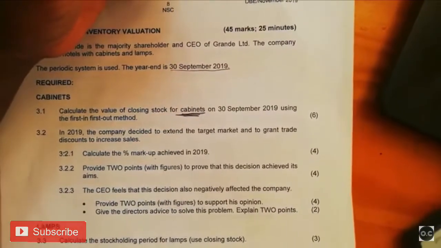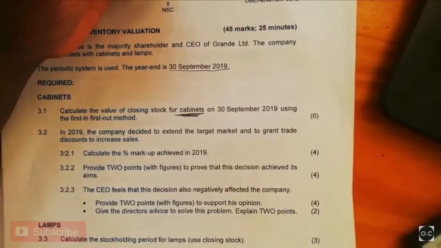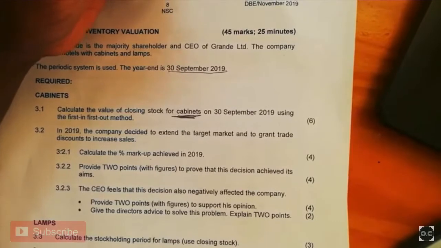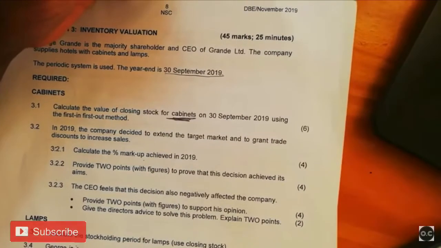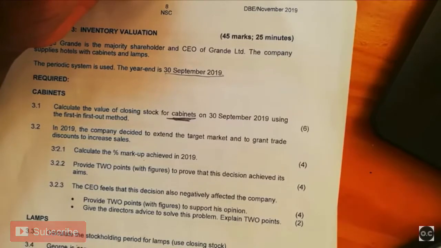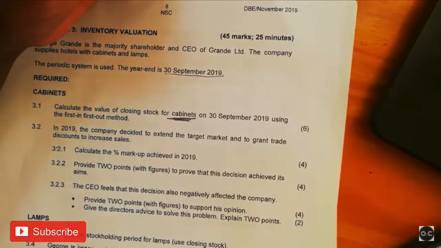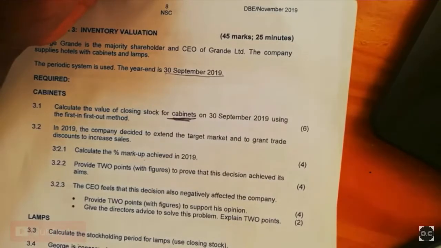So we've been looking at inventory valuation. In our last video we looked at the first in first out method of valuing stock. If you didn't catch that video, there's a link below. You can look at it after you watch this, or you can first start by looking at that video, because it does look at the basics around inventory valuation.